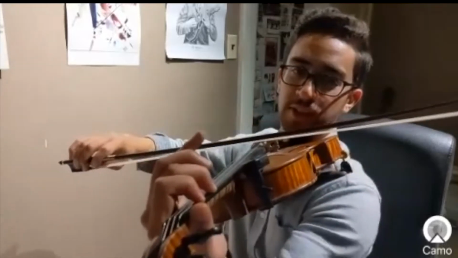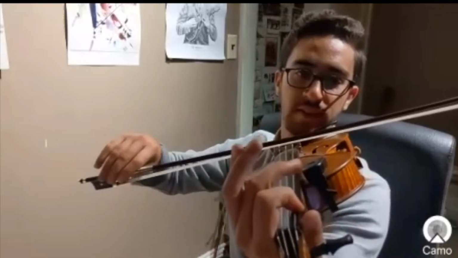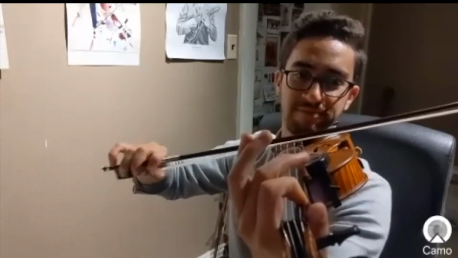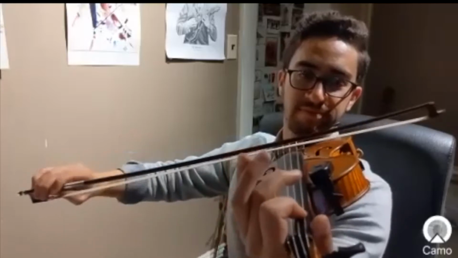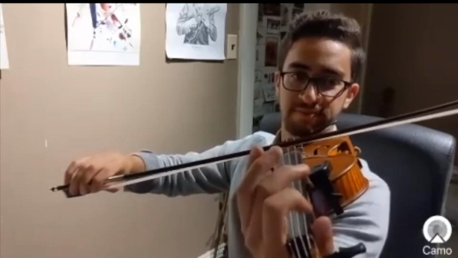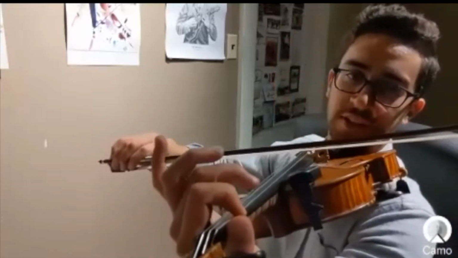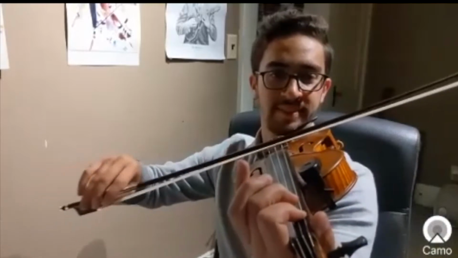Add fingers, but you could do something like this. Don't worry about it. So that is the advantage of the Nashville or simple shuffle, that we can add slides or hammer-ons or any sort of thing.